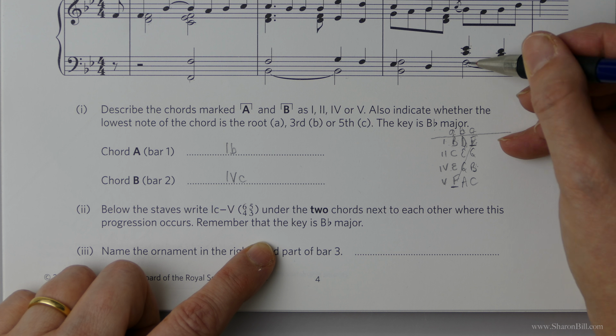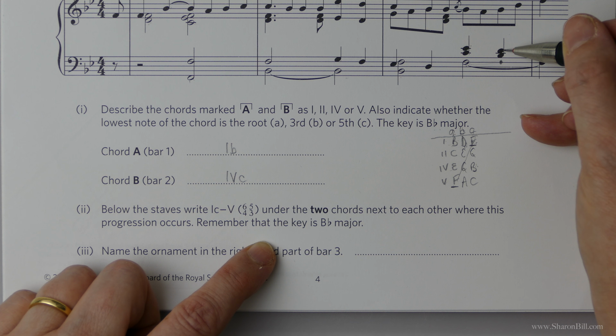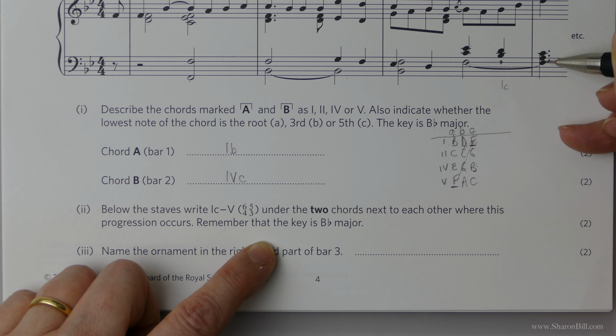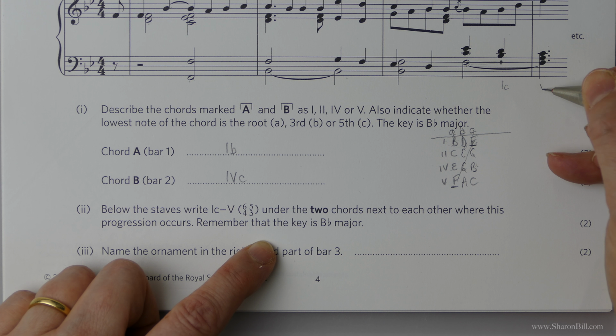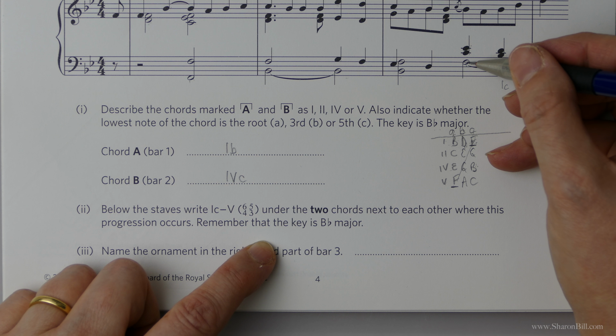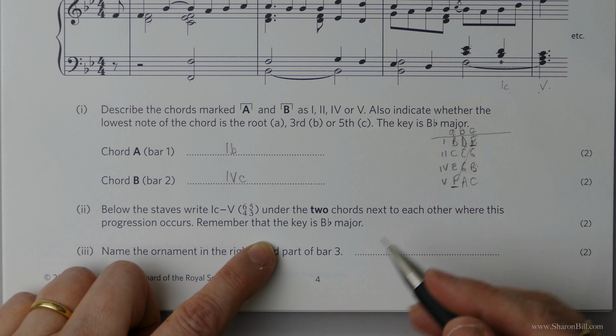That's still holding, so that's still the lowest note, the root note here. So we have an F, a B flat and a D, so that's definitely chord 1C. And then here, F, A, C, that's our chord 5. So that's nicely sorted. It's just making sure you remember that F holds there.